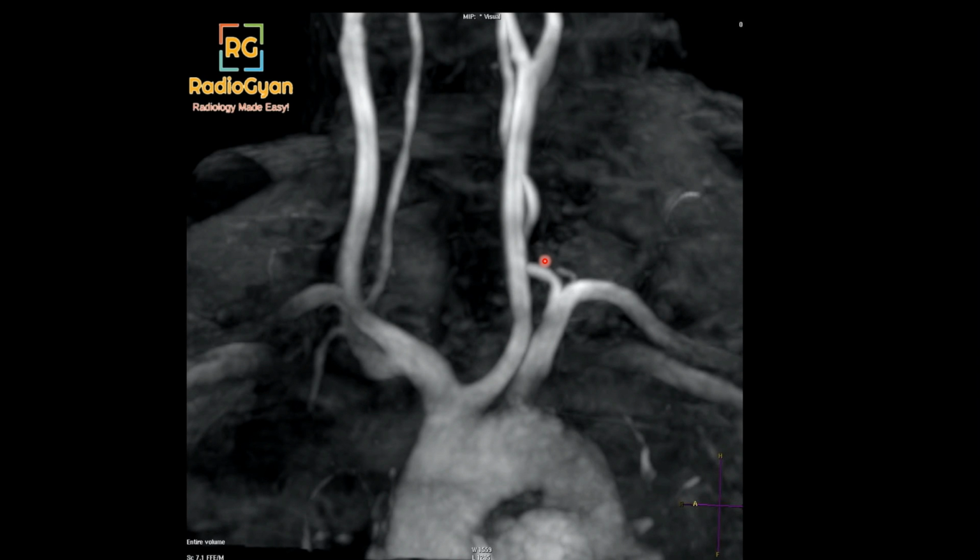Moving on to the next case. So this is an MR angiogram of the head and neck. I would like to identify the normal variant that we see in this case. So this is the arch of the aorta, and these are the major vessels that are coming off the arch. Okay, so the variant here is what is known as the bovine aortic arch.